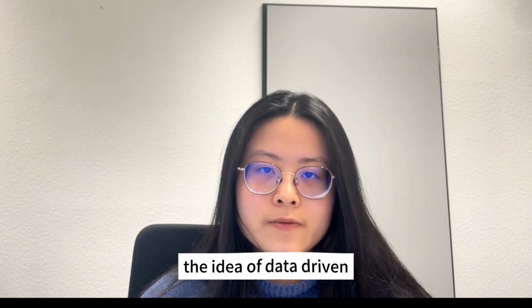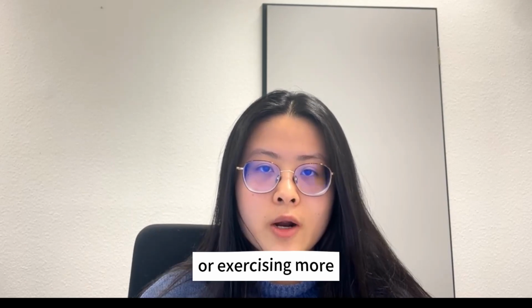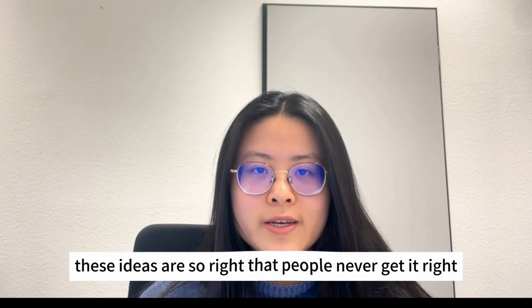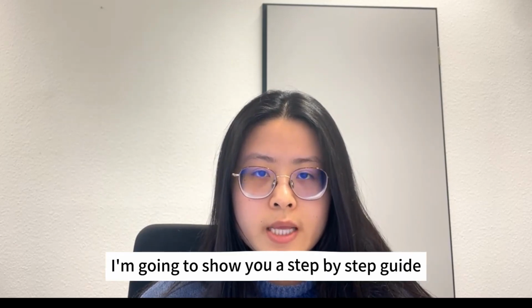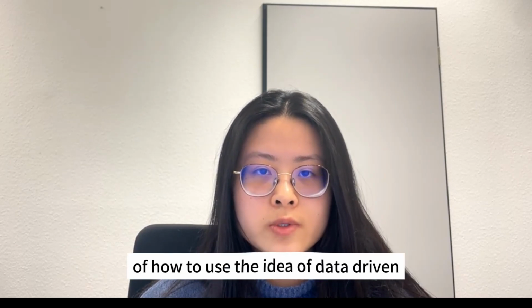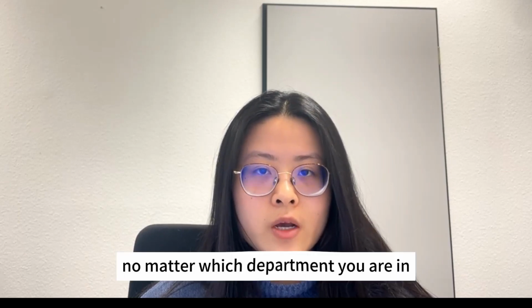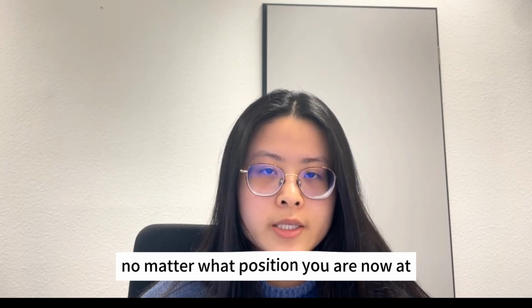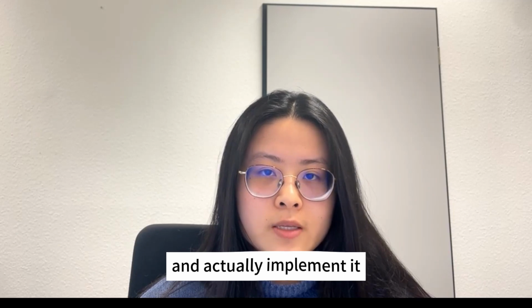The idea of data-driven is like the idea of having a good diet or exercising more. These ideas are so right that people never get it right. I'm going to show you a step-by-step guide of how to use the idea of data-driven in your normal business life. No matter which department you are in, no matter what position you are now at, you can use the idea of data-driven and actually implement it from 0 to 1.